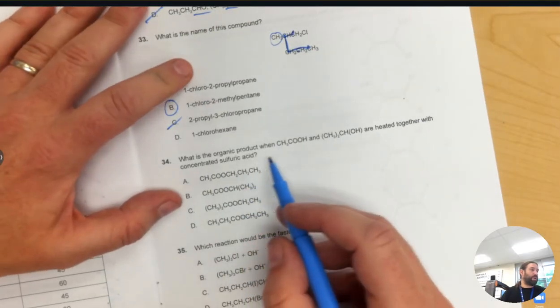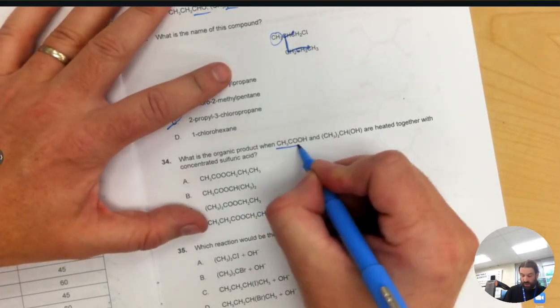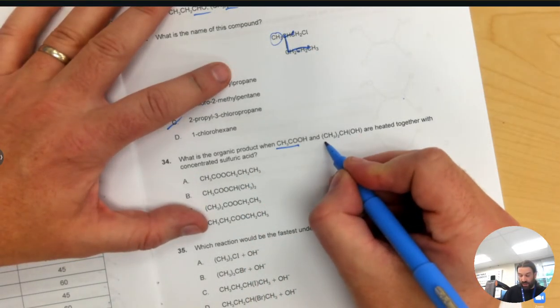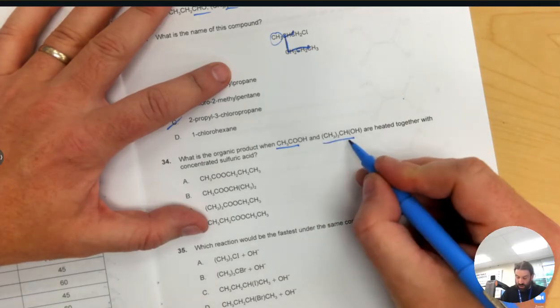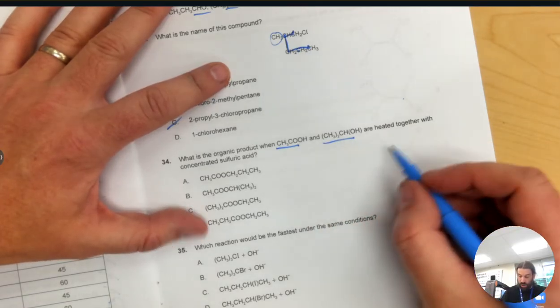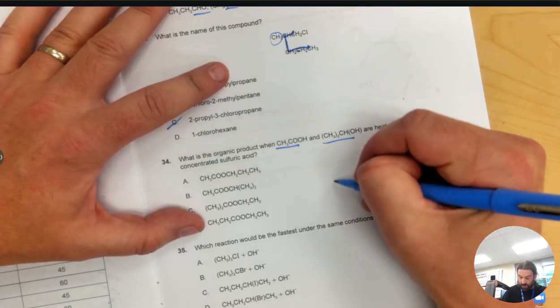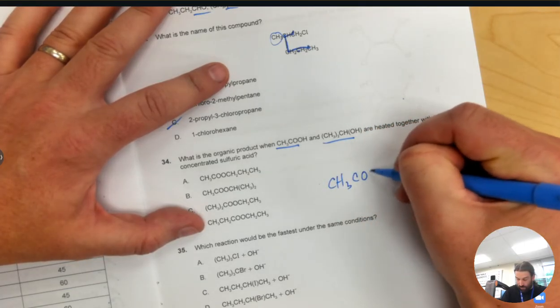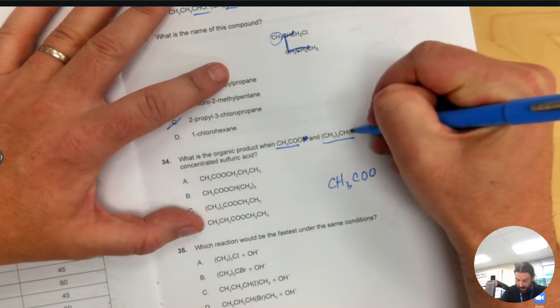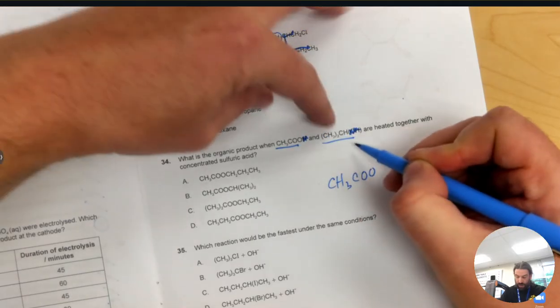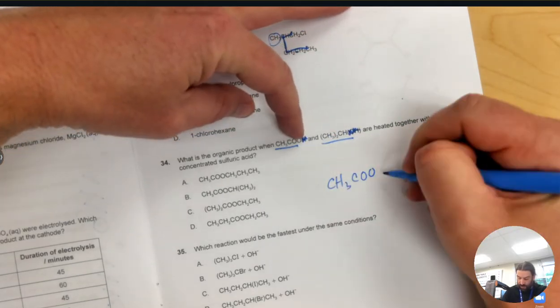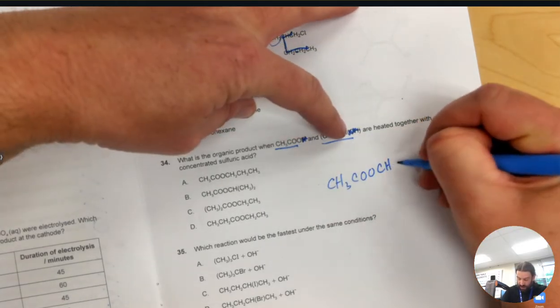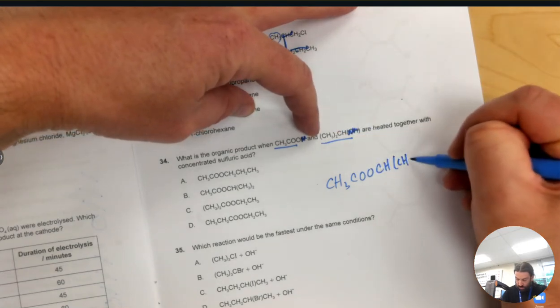All right, 34 says, what is the organic product when this carboxylic acid and this alcohol, which is propan-2-ol, are heated together with concentrated sulfuric acid? So not too difficult to figure out. What happens is this H and that OH form water, and then these two things bond. So that carbon right there is going to bond there. That carbon has an H and 2 methyl groups on it.